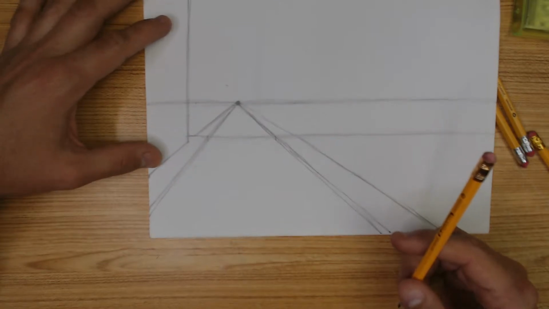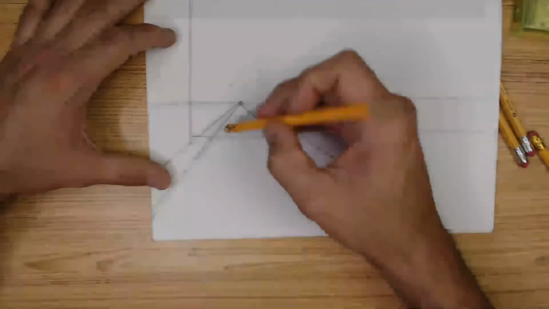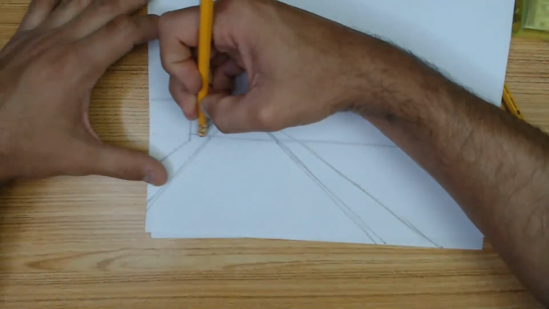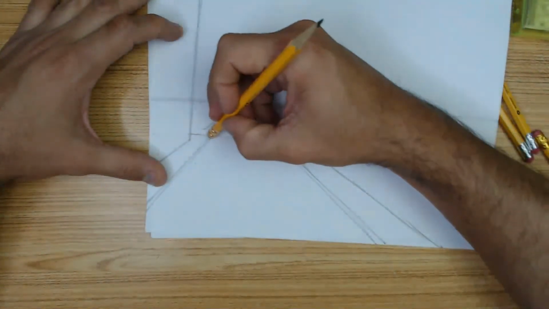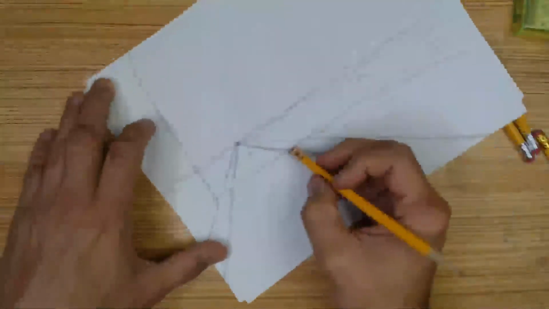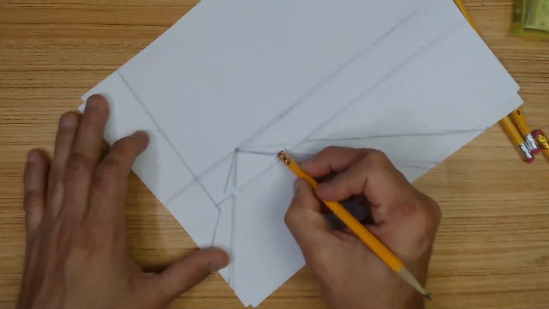I'm not going to erase the entire lines yet. I'm just going to erase a little bit up here so we can see the sidewalk better. Just a little bit. Not the entire lines going to the horizon. Just a little bit here.